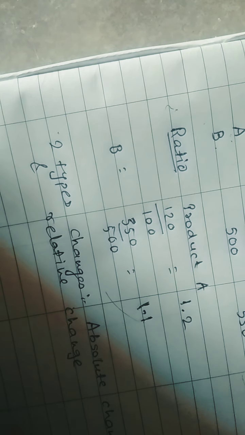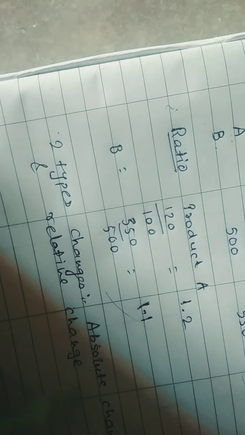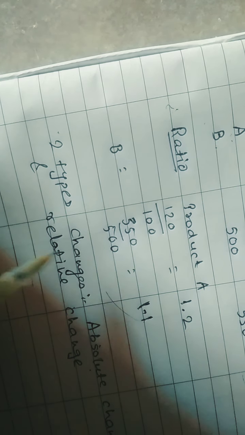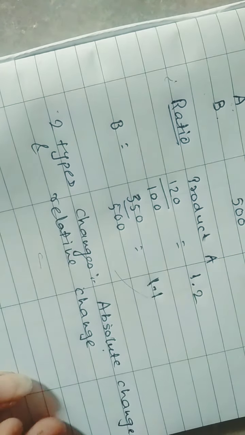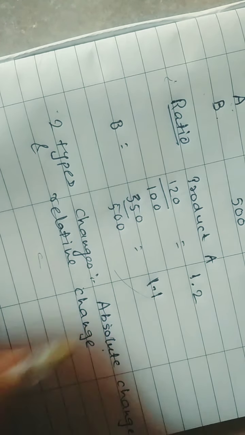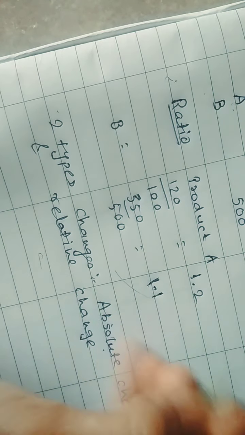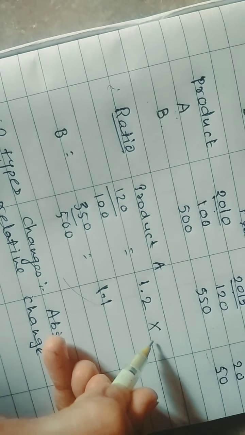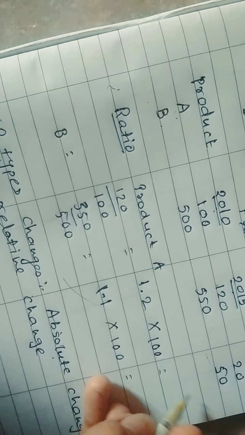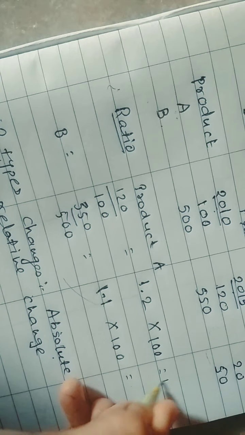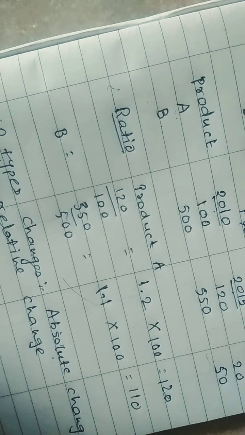Absolute change is nothing but finding the difference between the two attributes or two variables, and in relative change we find the ratio between the two variables, and when we multiply these ratios with 100, we will find an index number.